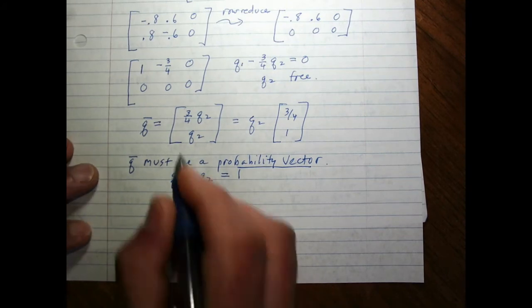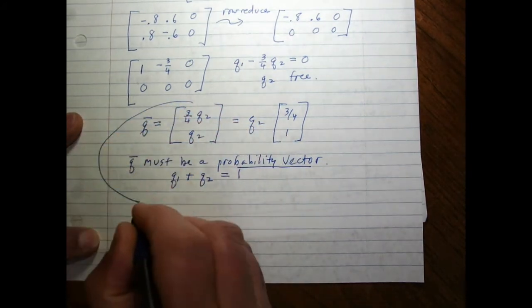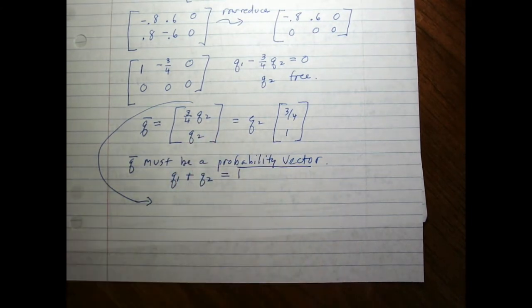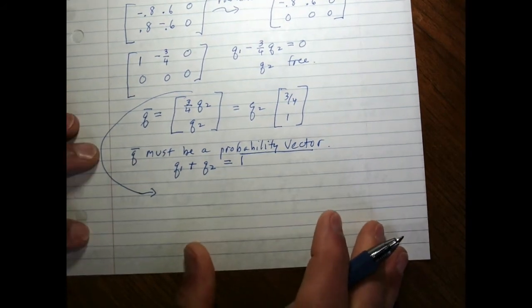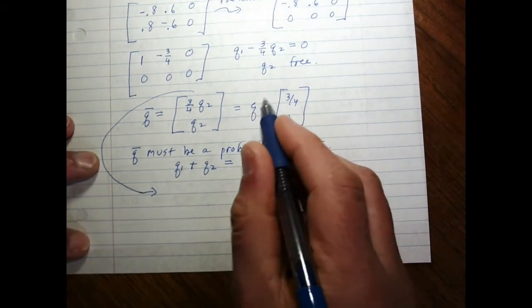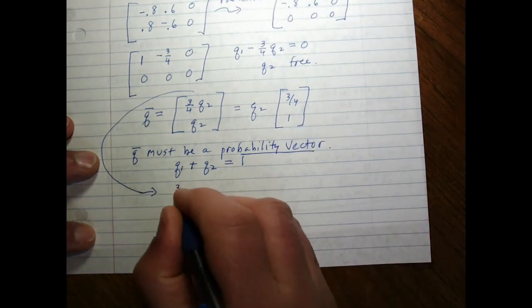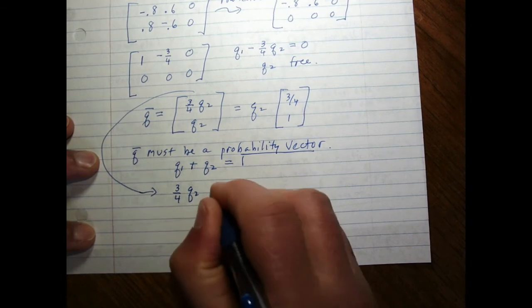And so what I'm going to do is just take this form and see, this is going to give me one particular solution. That's a probability vector.